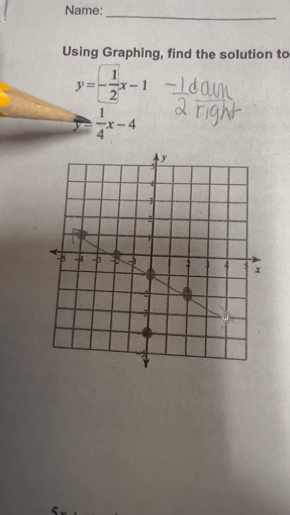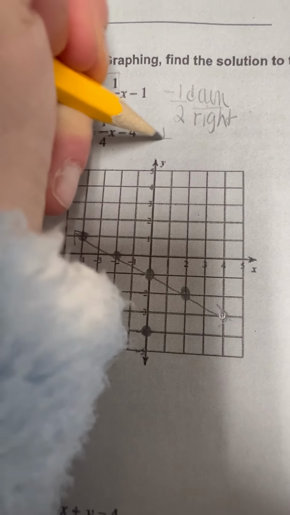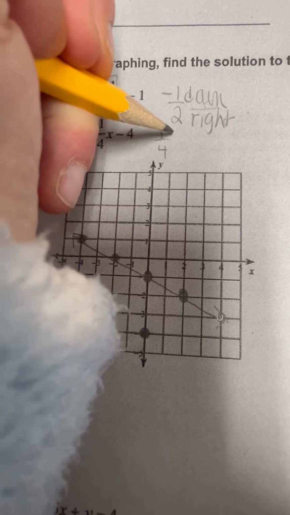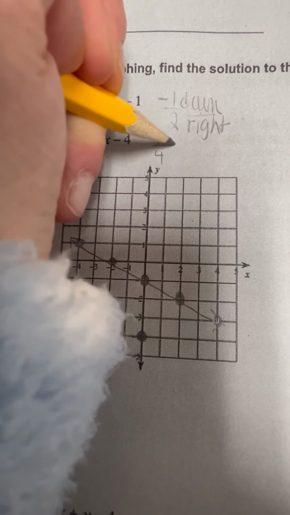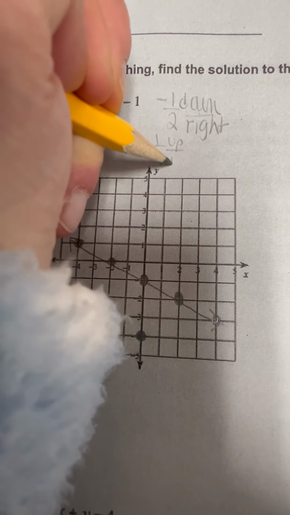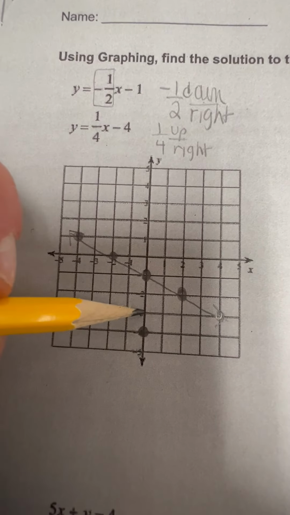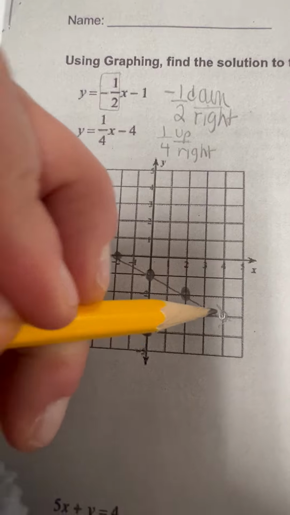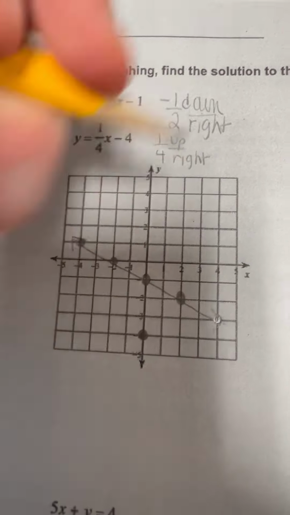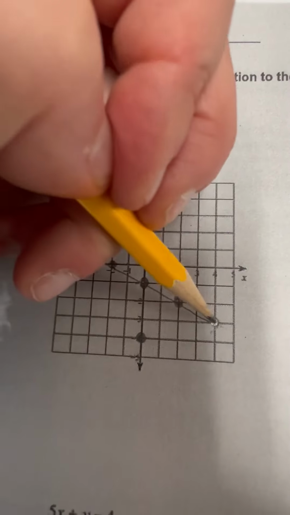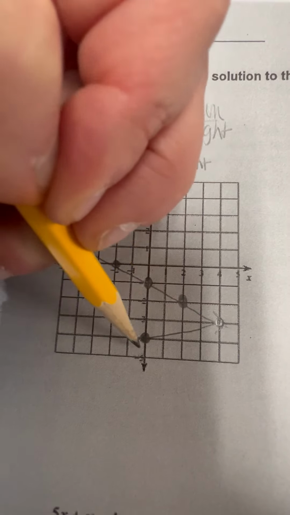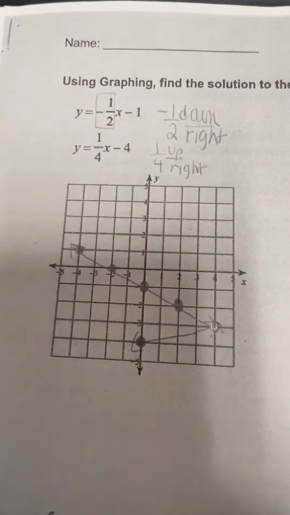And then I'm going to use that slope, which is 1/4. So 1 over 4. I'm going to go 1, which is positive, so I'm going to go up. 4, which is right, because it's also positive. So I'm going to go up 1, and 1, 2, 3, 4. Notice that I am hitting that same spot that we just had on the other line. That's the intersection point. I'm going to put a dot right there.